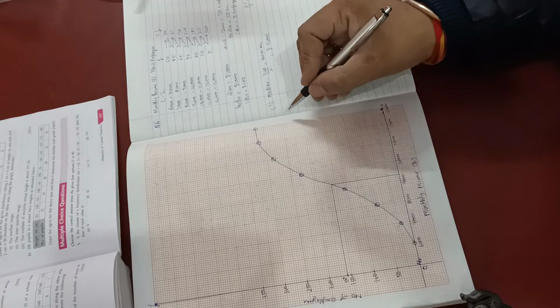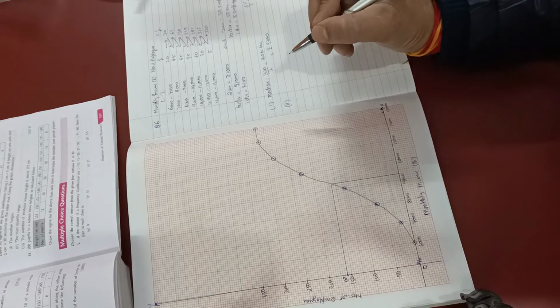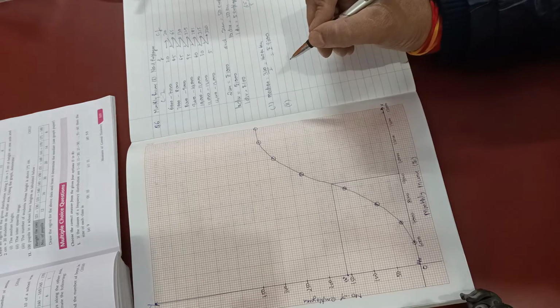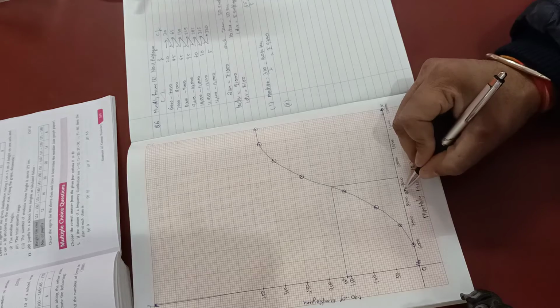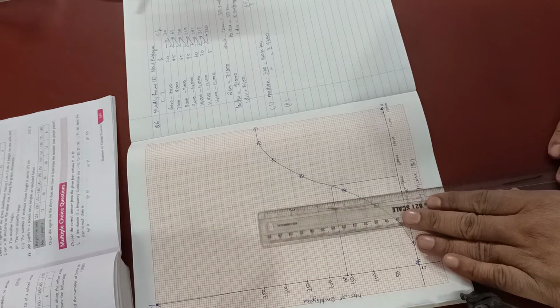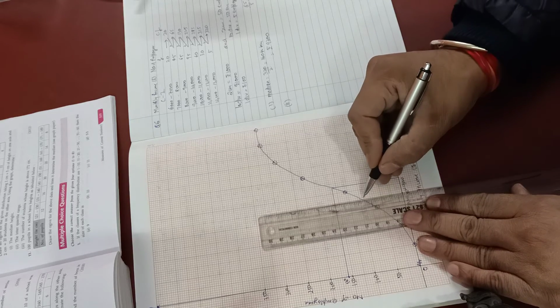Now question number 6, second part. The number of employees whose income is below 8,500. This is 8,500, and we need to find the number of employees getting less than 8,500. So we'll draw a guiding line from here.